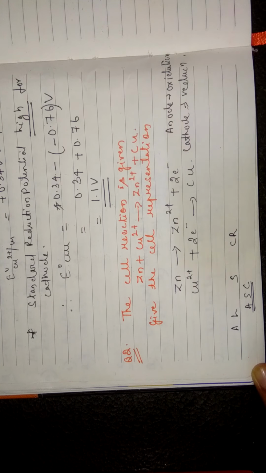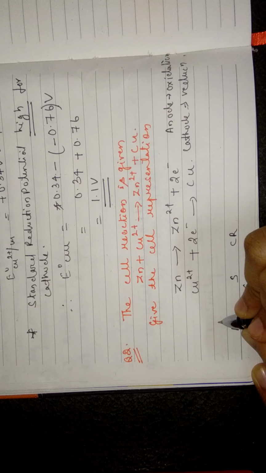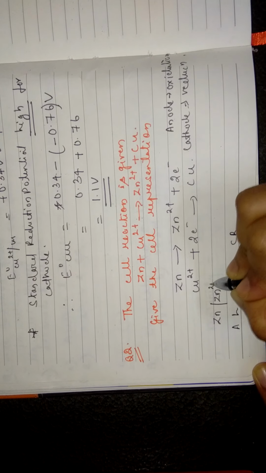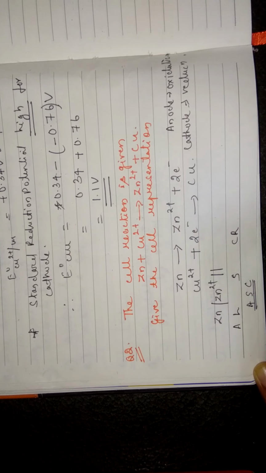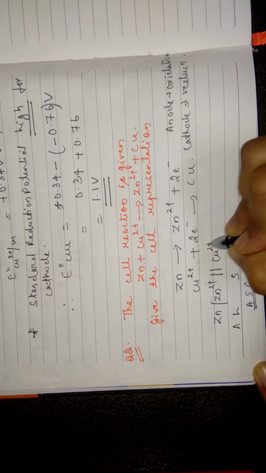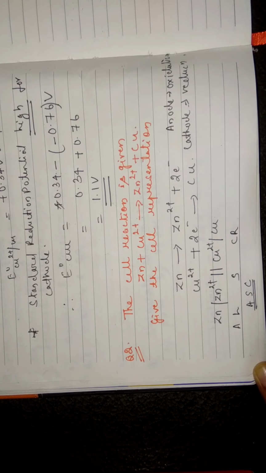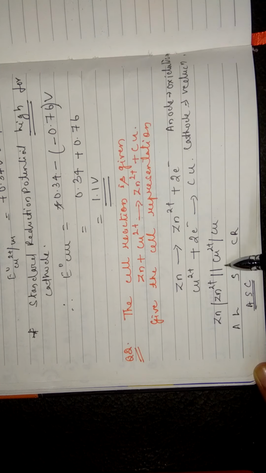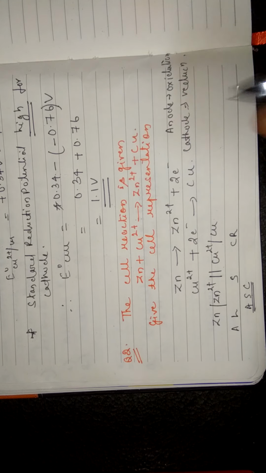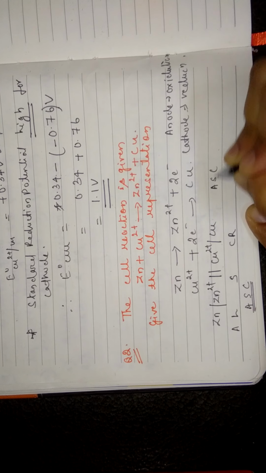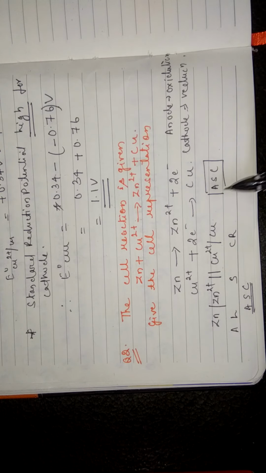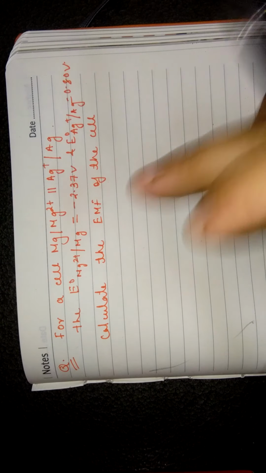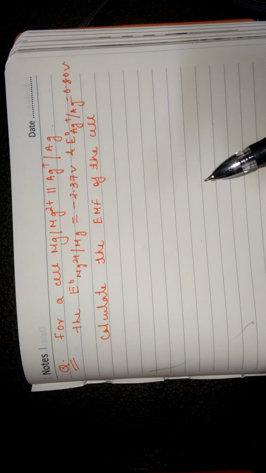So which is the anode here? Zinc is the anode. So how can we represent it? Zinc is undergoing oxidation, there is a salt bridge, and copper is undergoing reduction. So the cell representation is Zn by Zn2 plus, salt bridge, Cu2 plus by Cu. We can remember it as ASC: anode, salt bridge and cathode. So based on this type, let's move on to our next question.